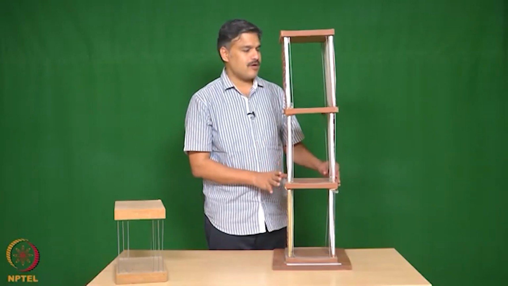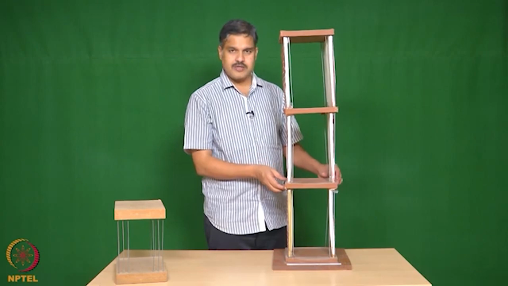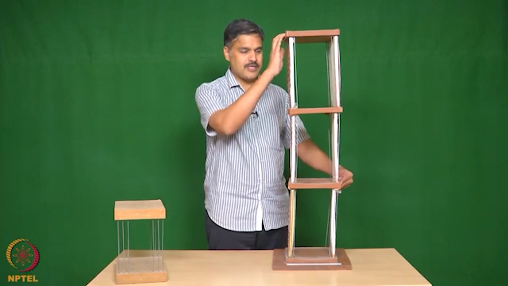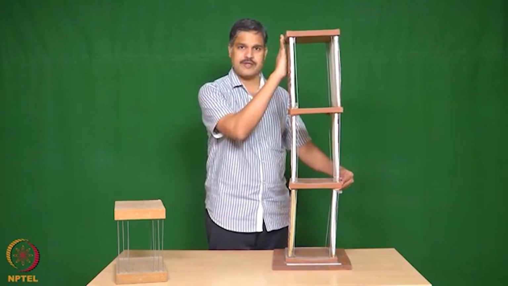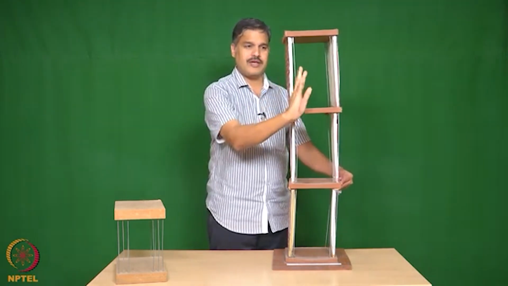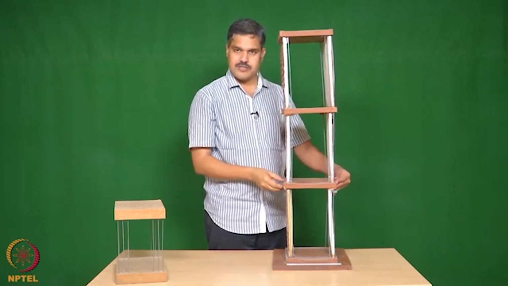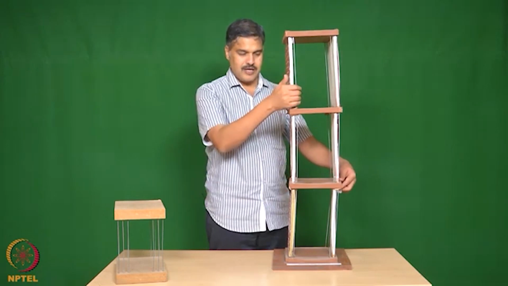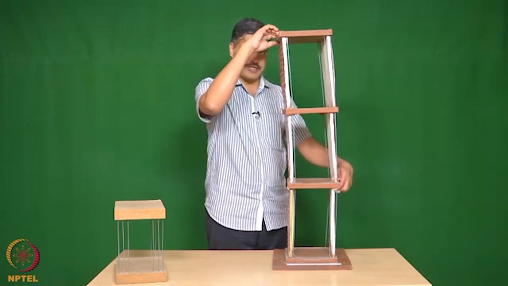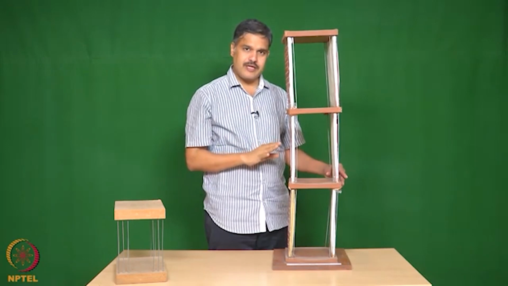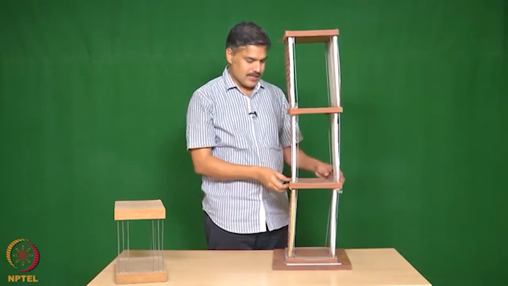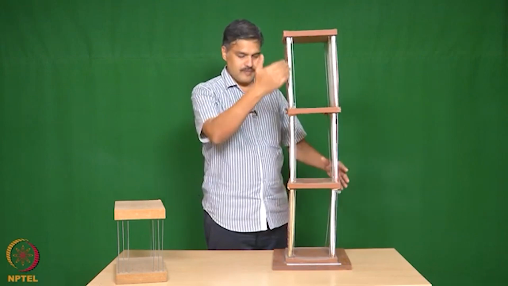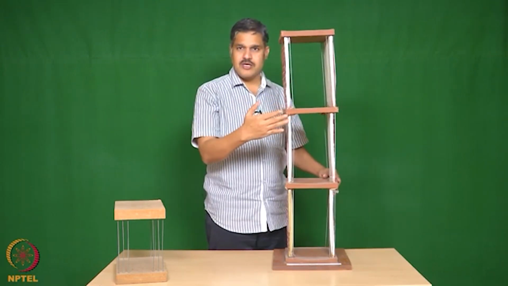A multi-degree of freedom system, say a 3-story building, is oscillating in the first mode. So all three slabs will be in the positive direction, one direction, on the left side. If it is oscillating in the second mode, then this will be in the right direction and this will be towards the left of the axis. And if it is vibrating in the third mode, then this will be in the right direction, this in the left direction, and this in the right direction. So this is the concept of mode shape in the building.